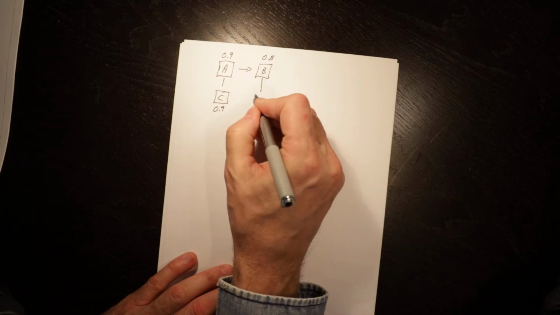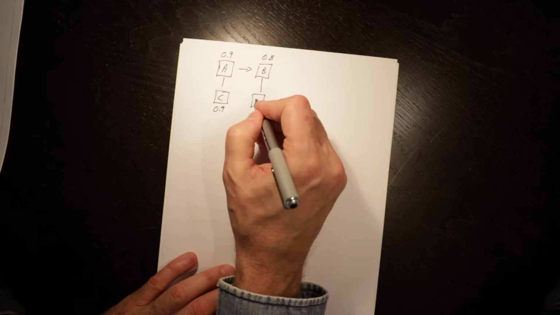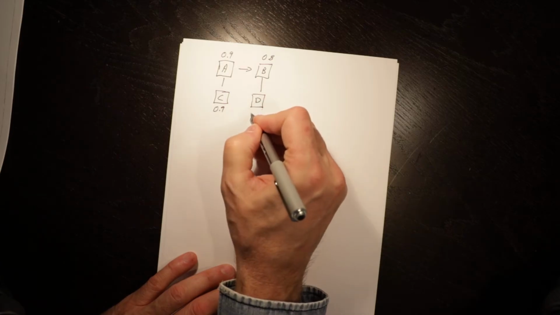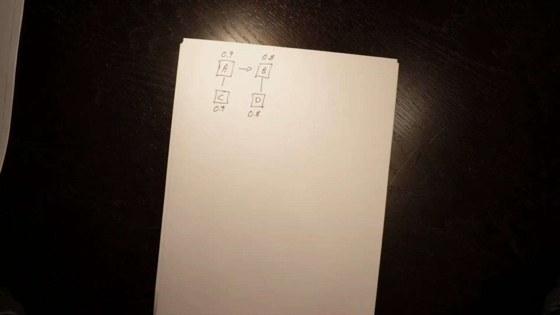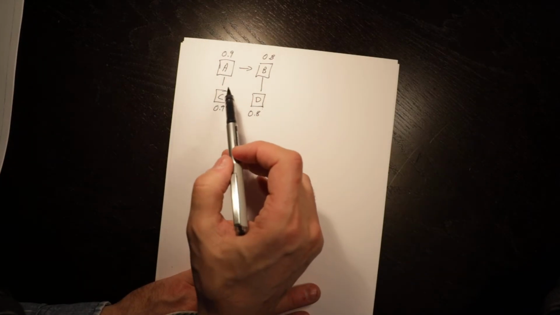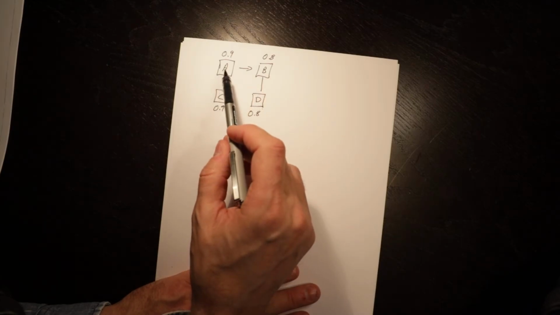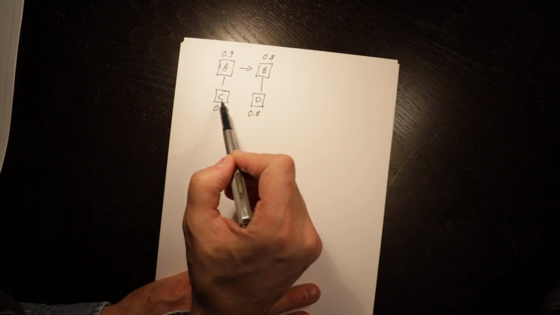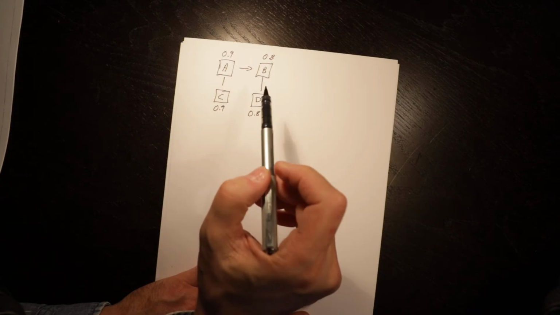And we're going to back up B with D, which has a reliability of 0.8. So again, it is the same component. You're just putting a second one in. You don't have to go through all four of them. All this says is that you have to go from A to B, and if A fails, C will kick in, and if B fails, D will kick in.